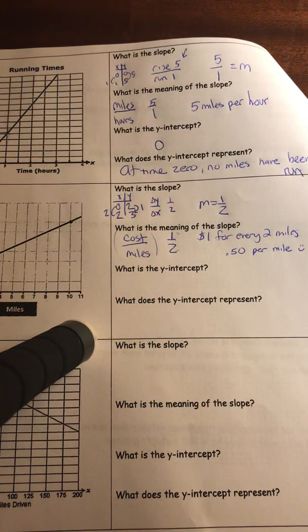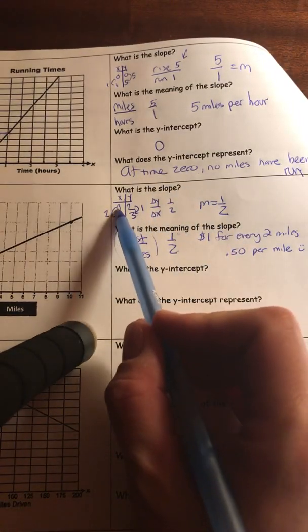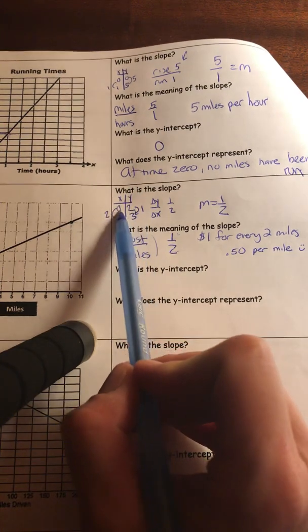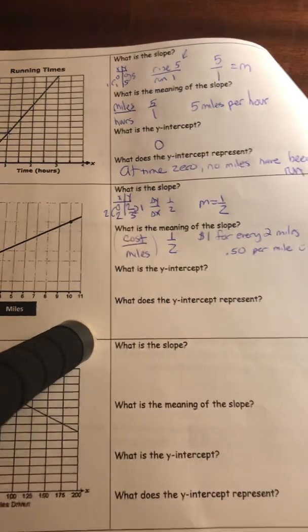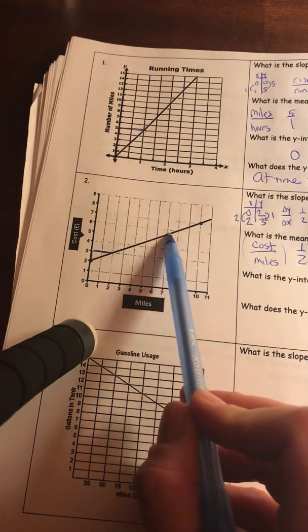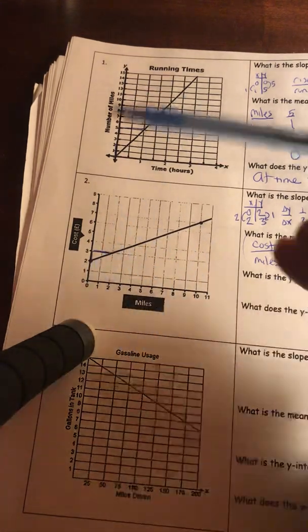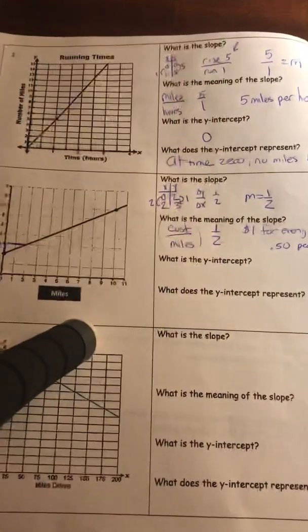What is the y-intercept? From the data table that you made, if you go to where x is 0, you can see that the y value is 2, telling you your y-intercept is 2. Go to your graph and find where your line crosses the y-axis. It crosses at 2, so both of them should be the same.